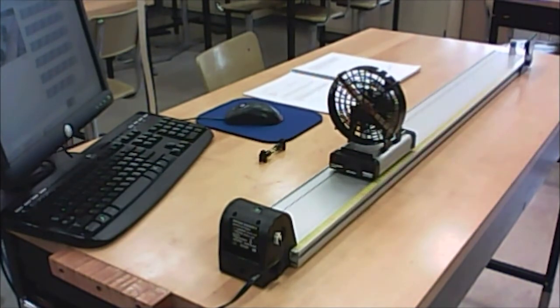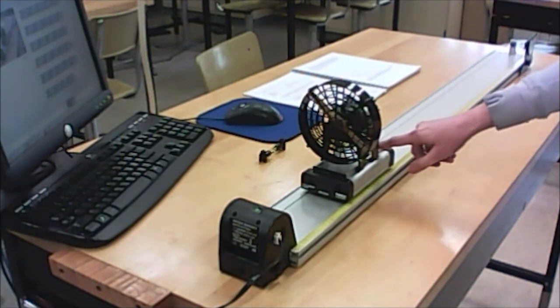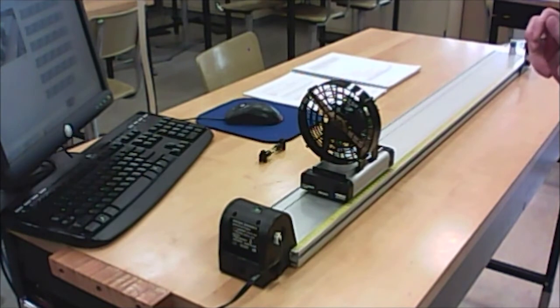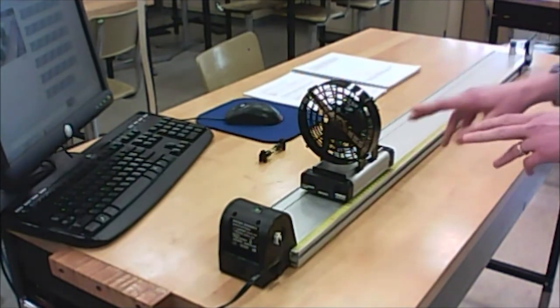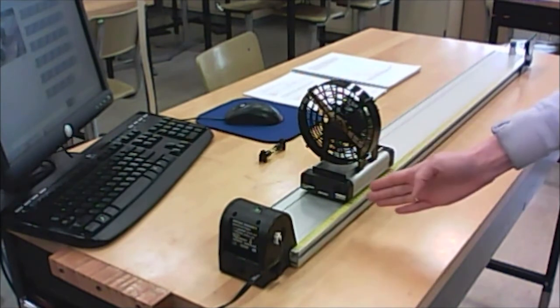So in question 1, the motion that you're going to be studying is you're going to start this at the edge of the dead zone, so our effective origin, and you'll start your program running. I'll show you the program in a moment. Start the fan going, and then you let it accelerate from rest freely down the track. So you're starting from rest.